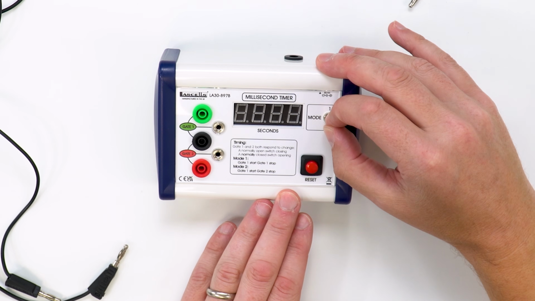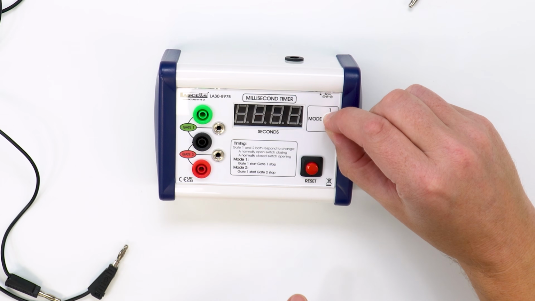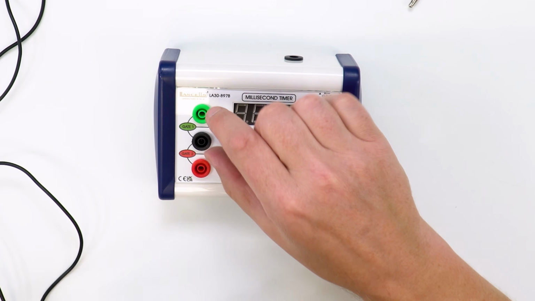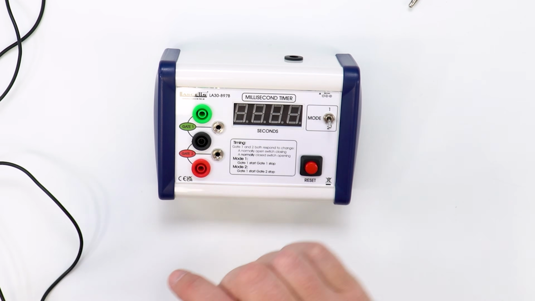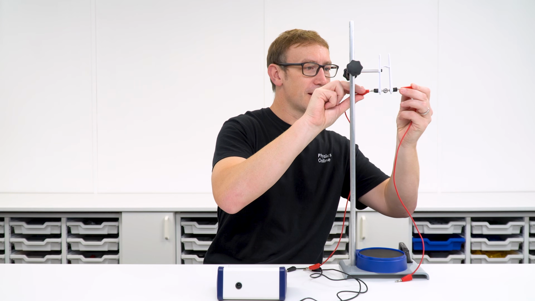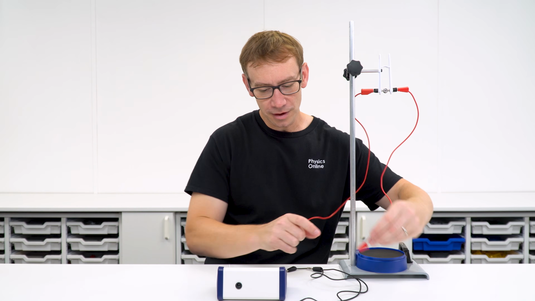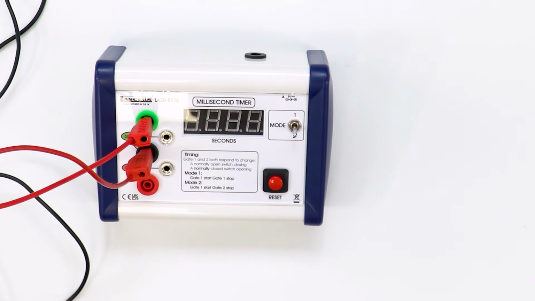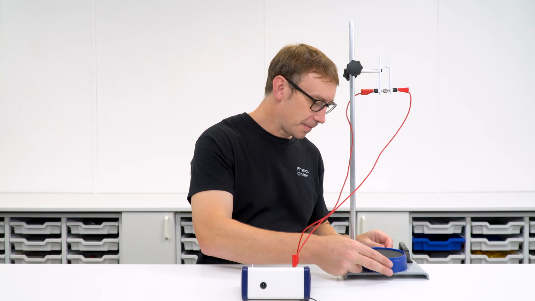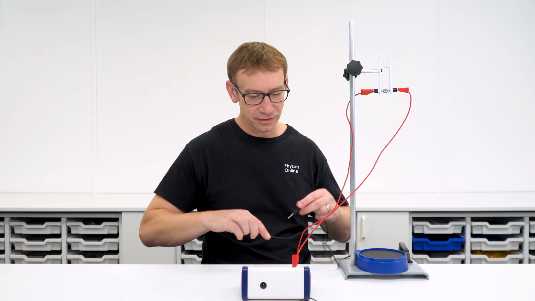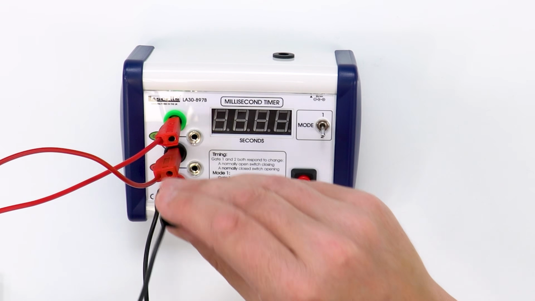Now there are two different modes. The one we're going to go for with this is mode 2, and this means that gate 1 is going to be the starting thing, and gate 2 is going to be the thing that stops the timer. Probably not the most technical language, is it? So what I'm going to do is take a couple of these leads, going to connect them to the top, and these are both going to go into the thing where it says gate 1. Okay, so we've got gate 1 connected, and then I'm going to put a couple more leads into the 2 connections at the bottom of this piece of apparatus, and they're both going to go into gate 2.